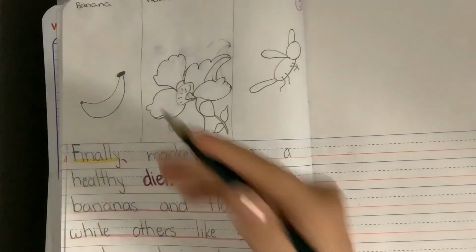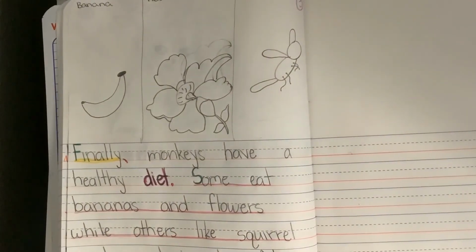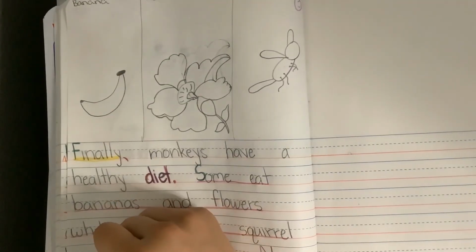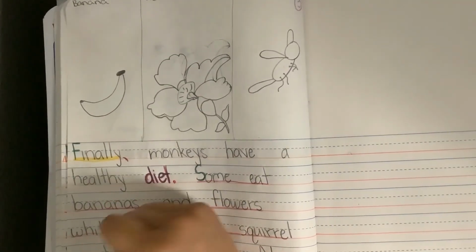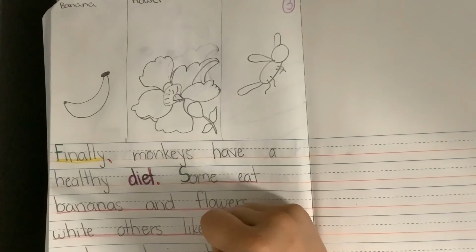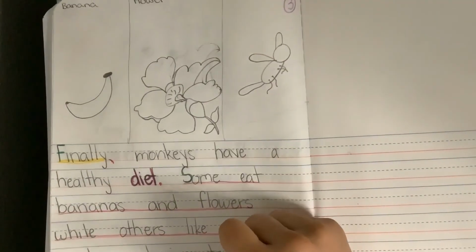Period. Capital. Some eat bananas and flowers, while others, like squirrel monkey. Oh, I guess I was right with squirrel monkeys. I'm just going to put this back. Goodness gracious. While others, like squirrel monkeys, eat insects. Period. Capital.